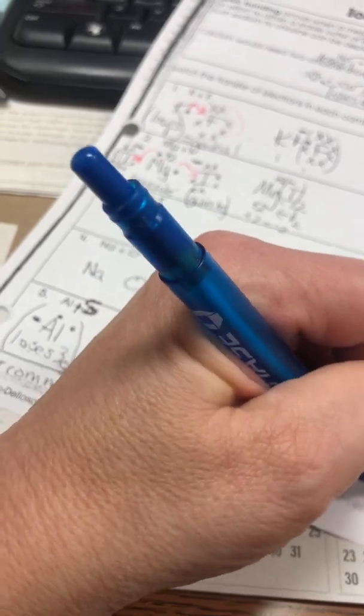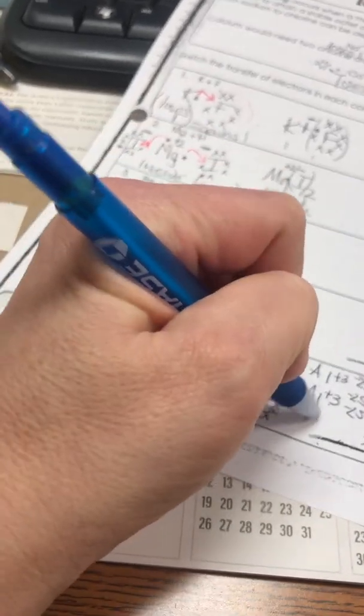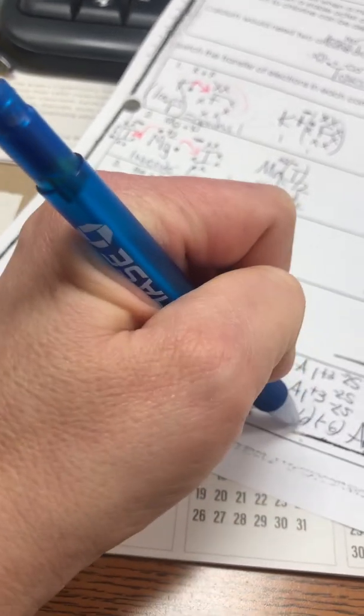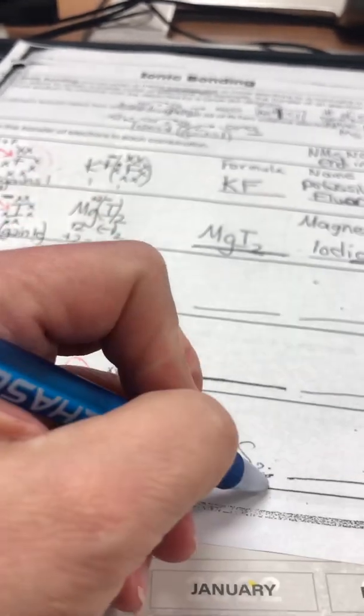Basically, you're going to double the aluminums, and you're going to make 3 sulfurs. Okay, and now this is +6, this is -6, and those offset each other. So that's why we do, I'm trying to work with my phone here, trying to videotape. So we're going to have 2 aluminums and 3 sulfurs, and that's the formula, okay?